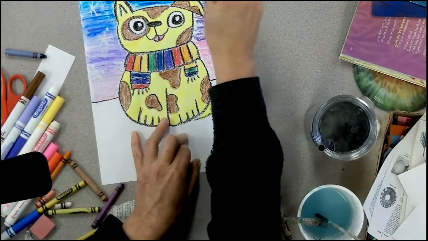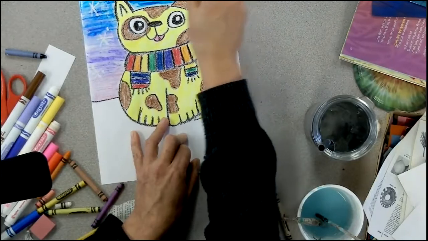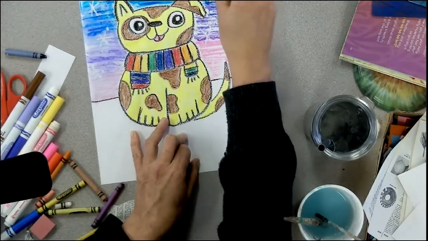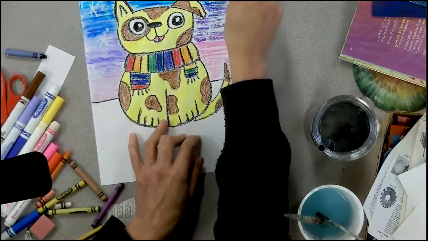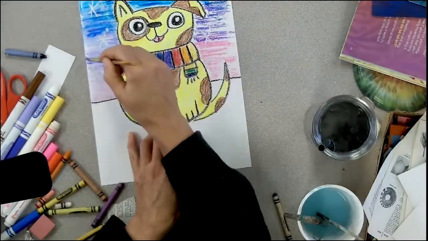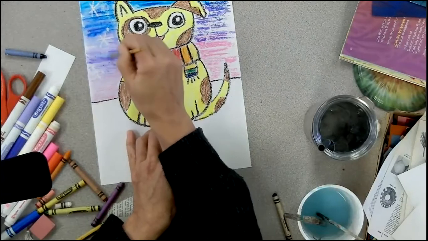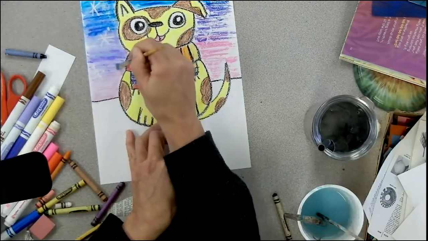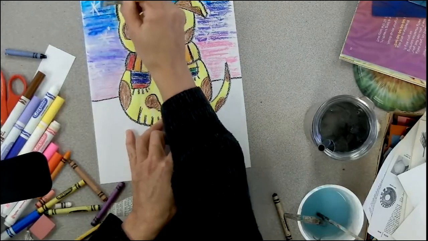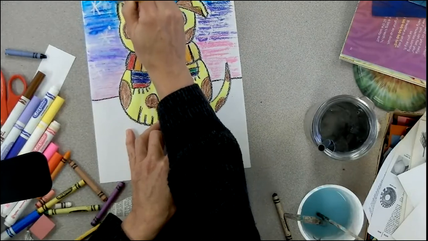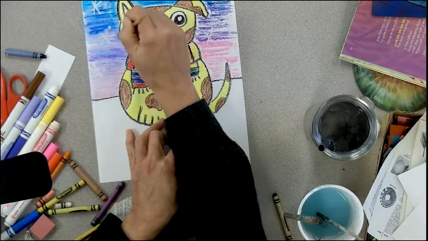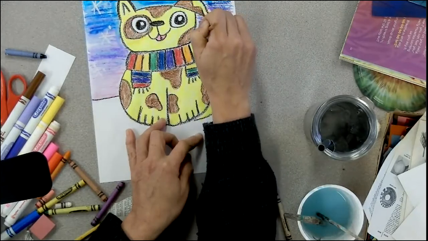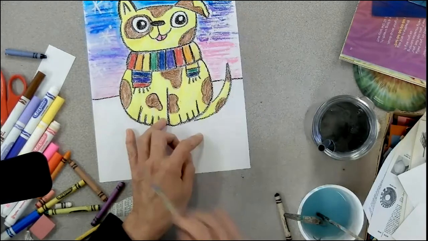So I would just continue with this and fill everything in as best I could using my paint and paintbrush. And I probably will come back here later and add just a little bit more color when it dries to help with my sky. And I want to get real close to those edges. Now remember, if you don't have a paintbrush, you can use a cotton swab.